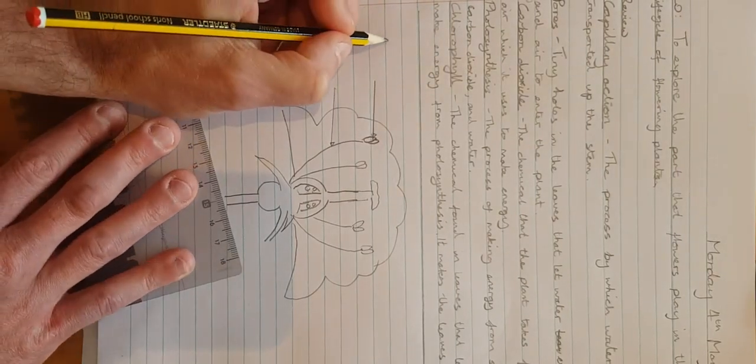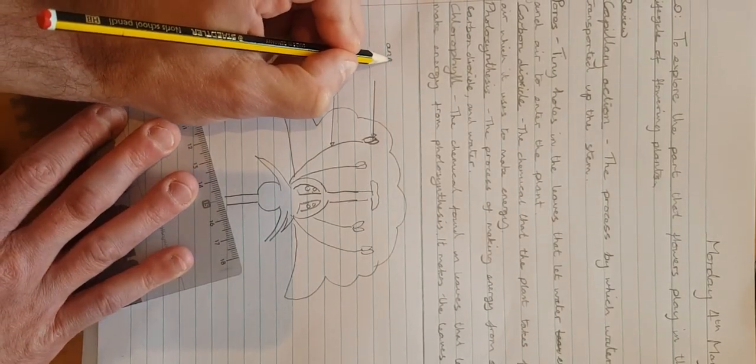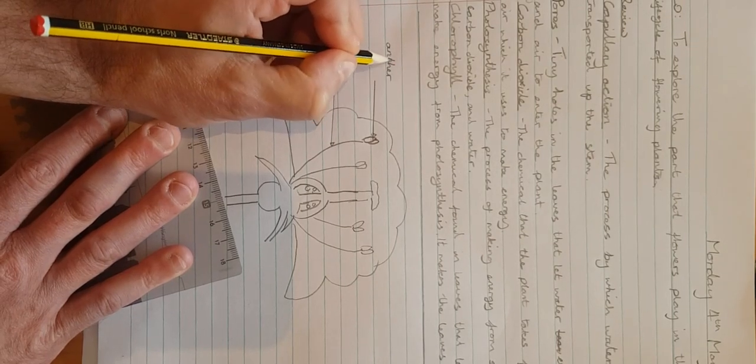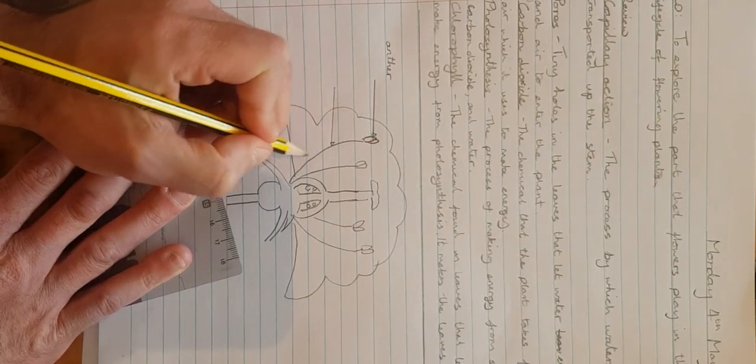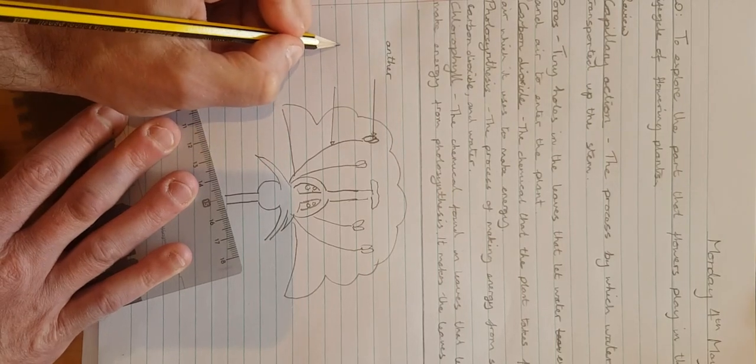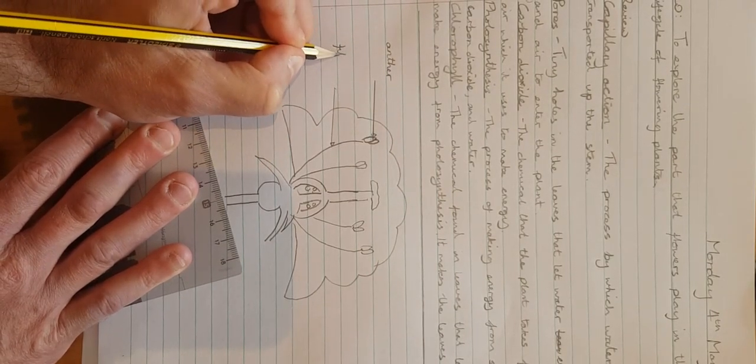Okay, so this we know is the anther. And this long stem here, this is the filament.